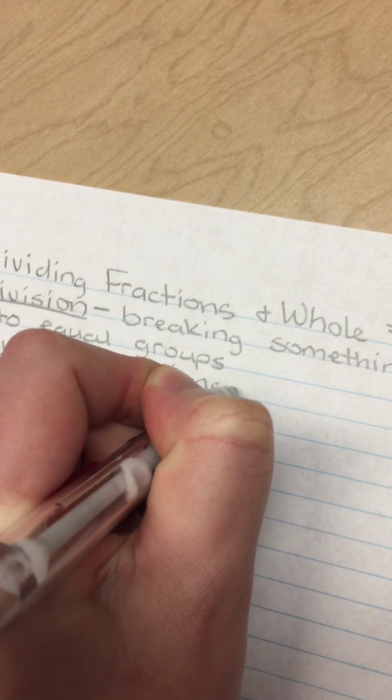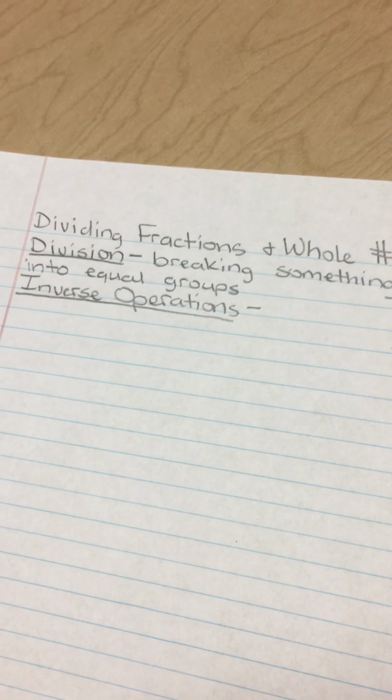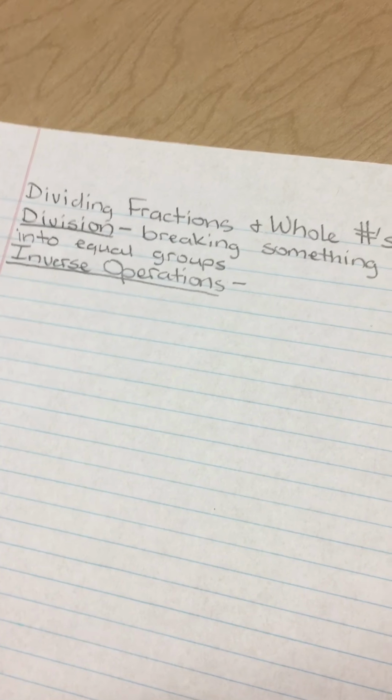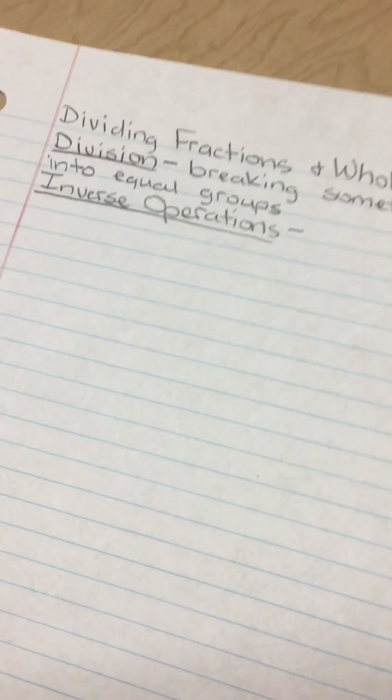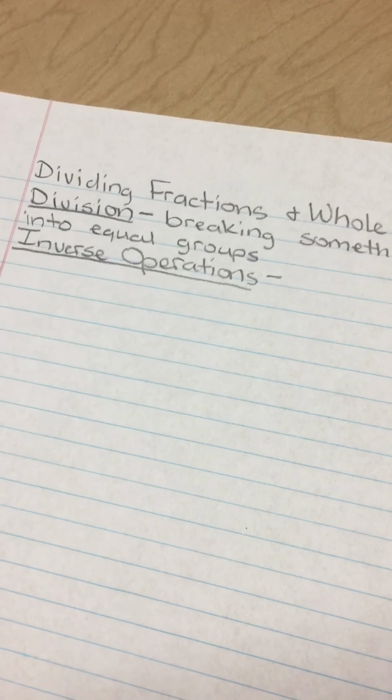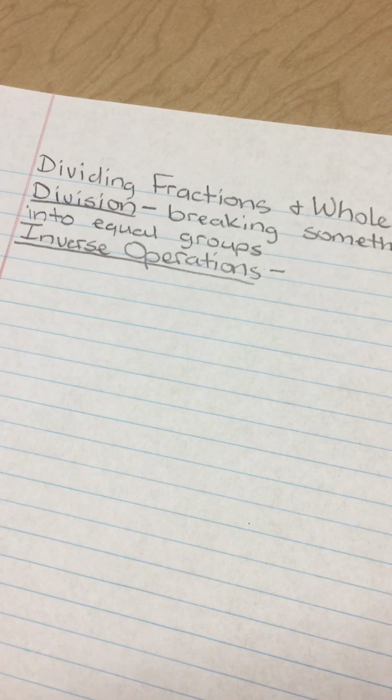And if you already know what they are, you can pause the video and write that in. And if you have forgotten what they are, I want you to pause the video now and go back in your math notebook and look up what inverse operations are, because we have talked about them before. So I want you to find that information real quick before you continue.